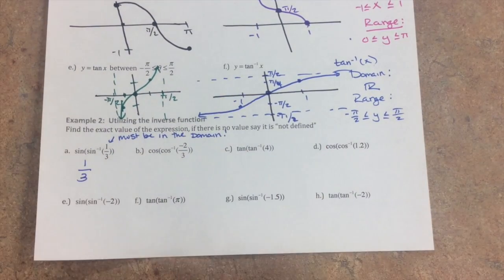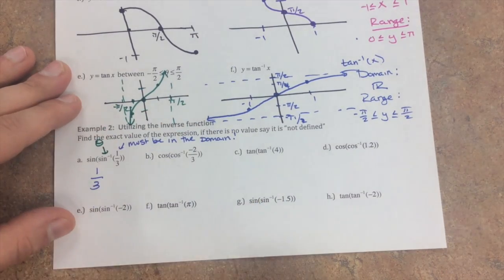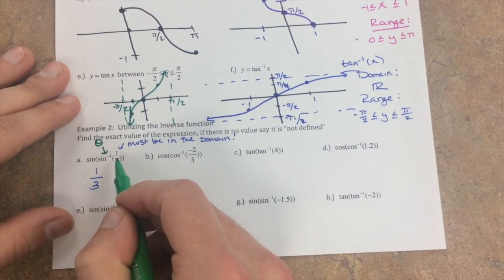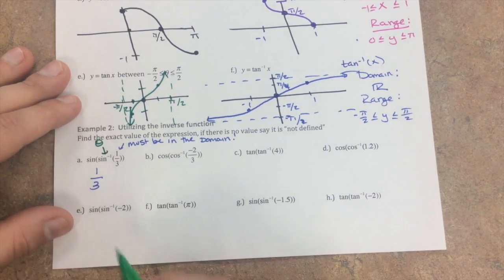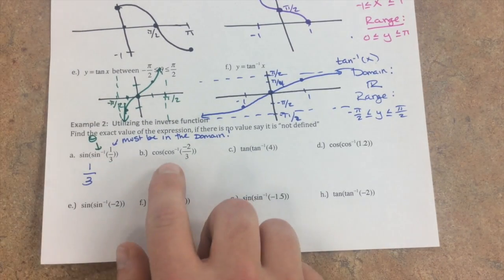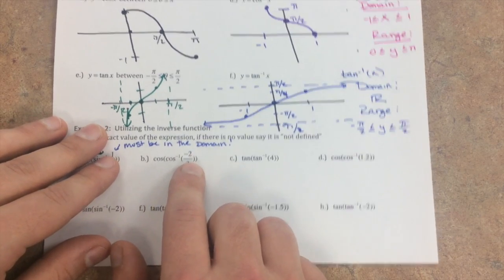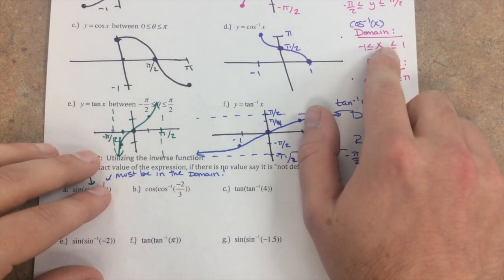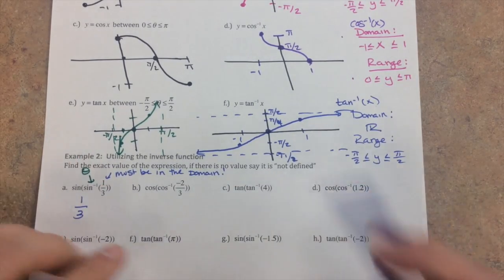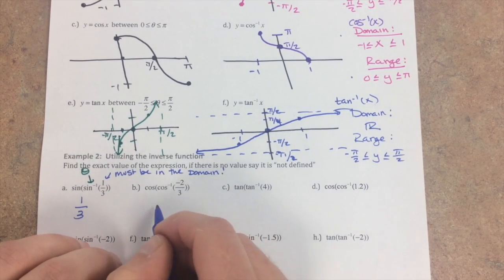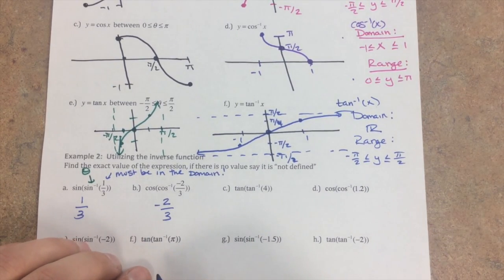Another way you can look at this is it's saying this thing right here is our angle. What's the sine of this angle? Well, this would be 1/3 because it's in the domain. Same thing here. Cosine of inverse cosine of -2/3. What's the domain for inverse cosine? From -1 to 1. So that's in the domain. So that means that the cosine of inverse cosine is just -2/3. These two undo each other.